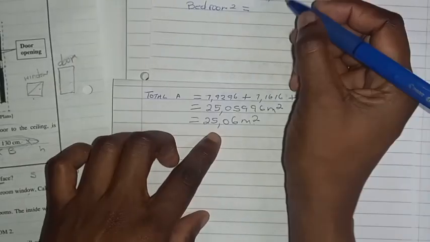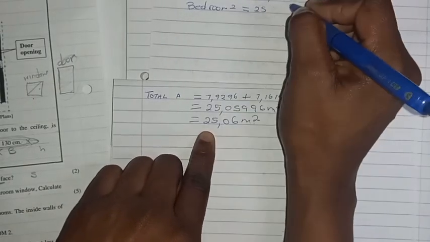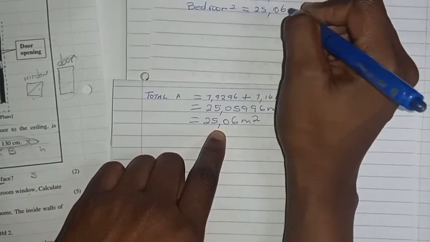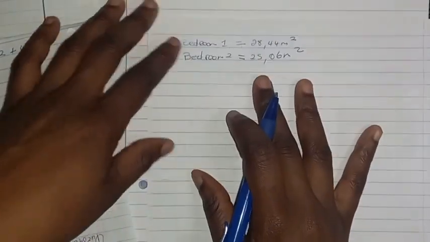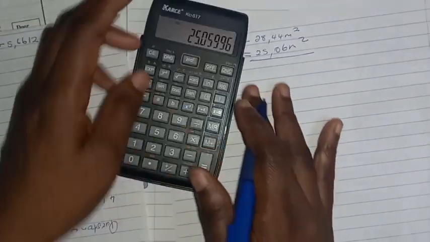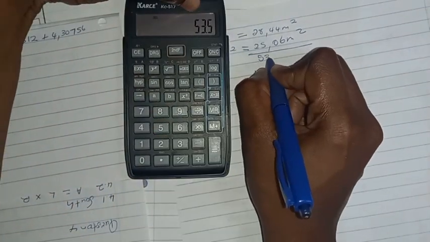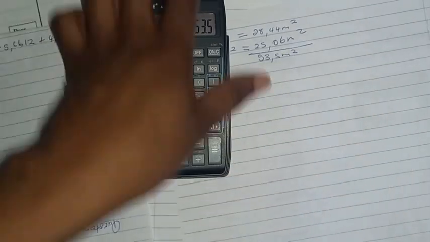And for bedroom 2, we just calculated it. Even if it's wrong, use your answers. It's very important to use your answers. Bedroom 2 is 25,06 meters squared. So I was just noting them, but since I'm adding them, I'm just going to go like this and add the 2, and that is 53.5 meters squared. So the same as calculate the cost of this.